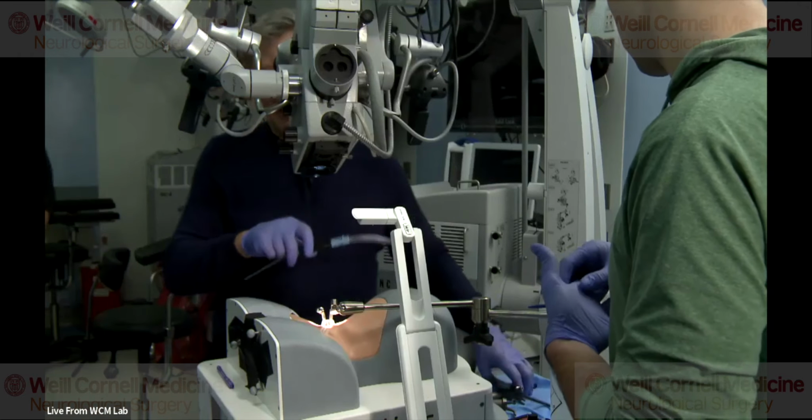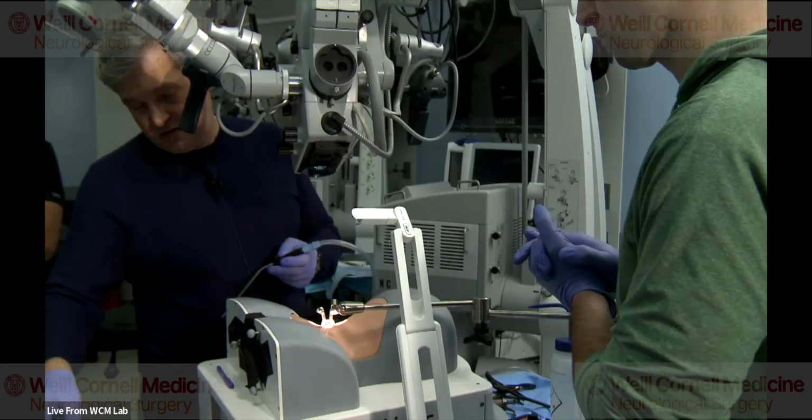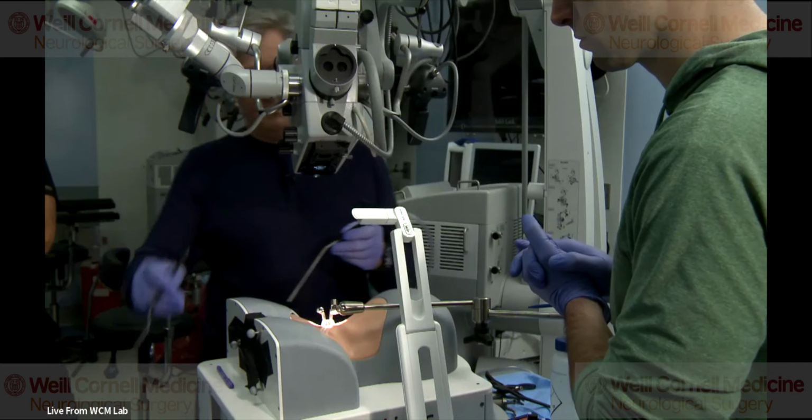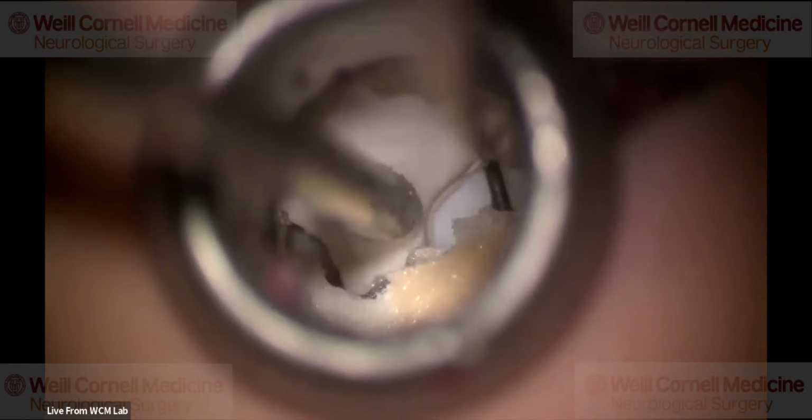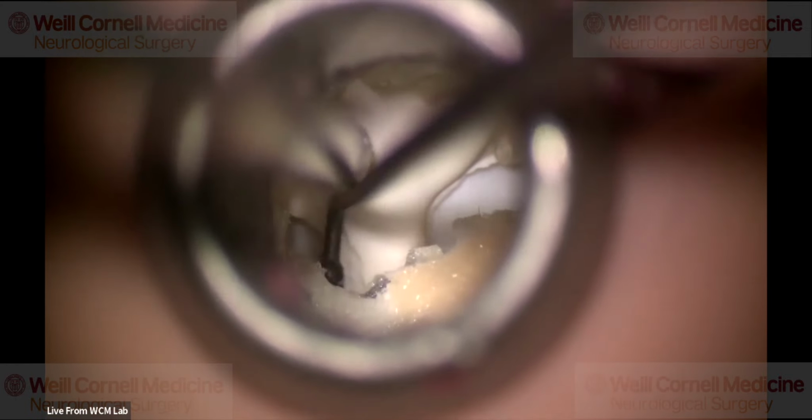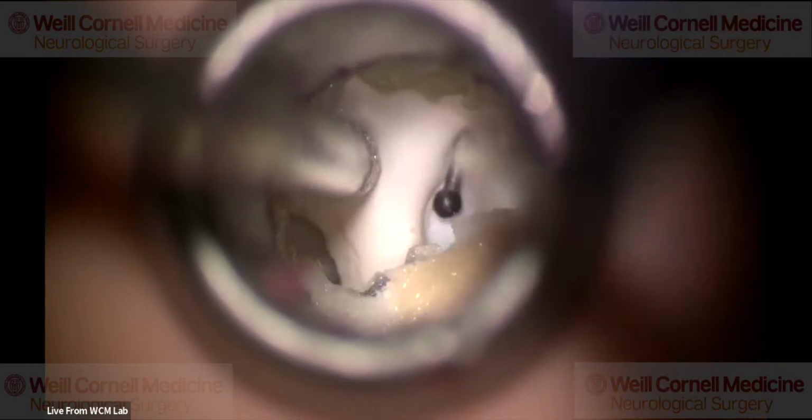So now I'm going lateral, feeling for the pedicle again. Where's the ball tip? Now with the ball tip, I'm feeling the pedicle below. See here, the smooth surface of the pedicle. So I've got the C5 pedicle, I've got the C4 pedicle. I know the nerve root is somewhere in between.